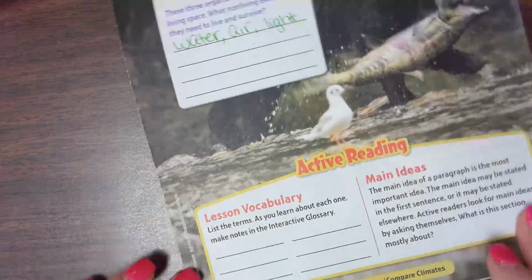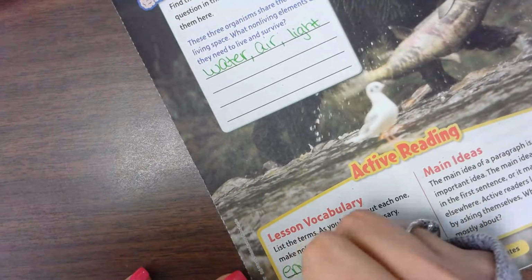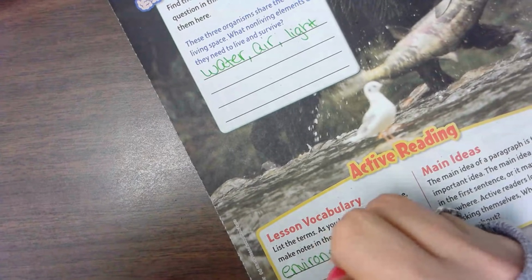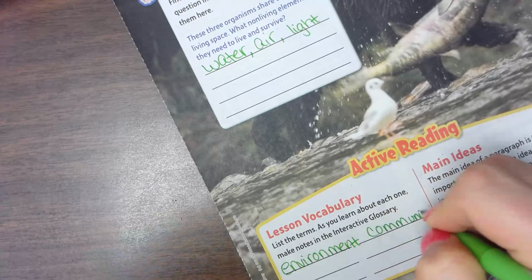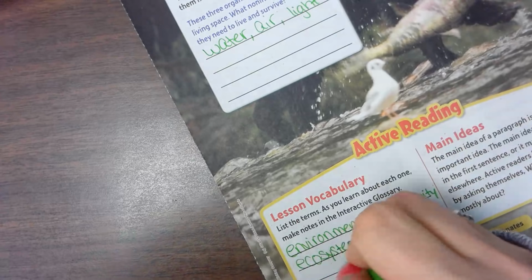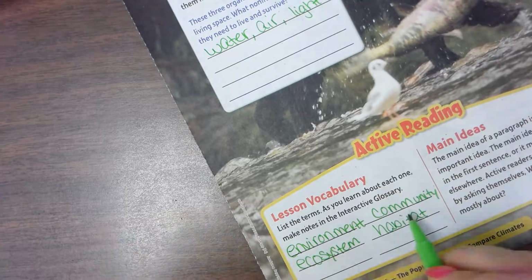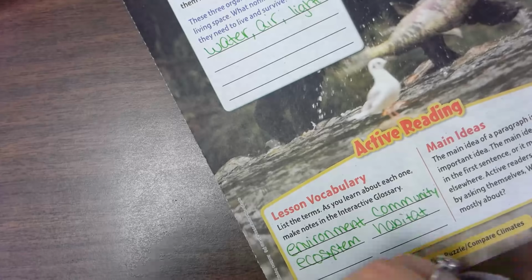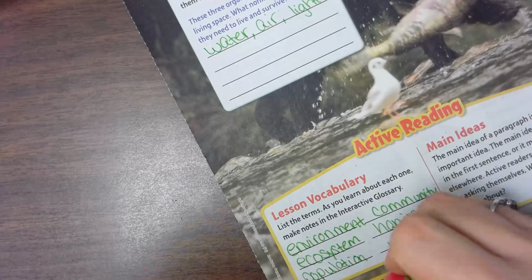All right, lesson vocabulary. Flip through your vocabulary or your packet and look for your vocabulary words. This is the easiest part of the whole packet. I'm going to write mine for you so you can see if you have the right ones. Ecosystem. Habitat. So far I have environment, community, ecosystem, habitat, population, and niche. It's an interesting word.